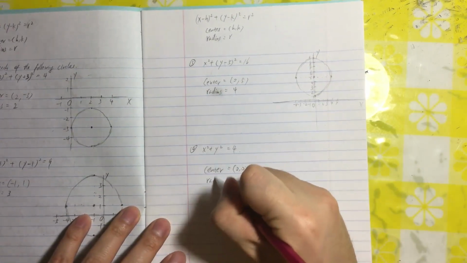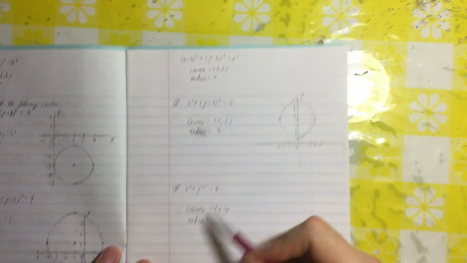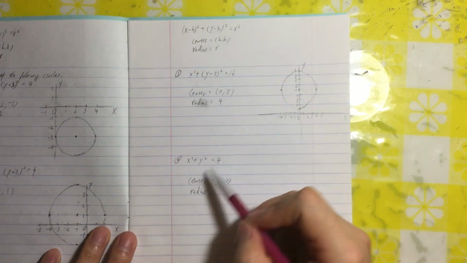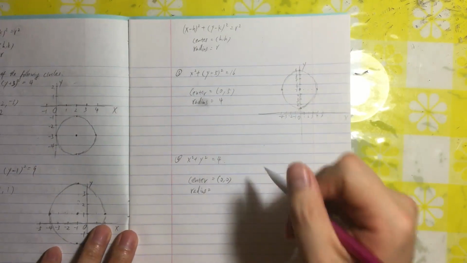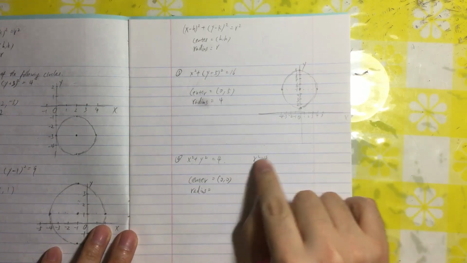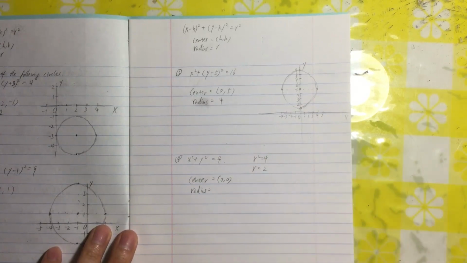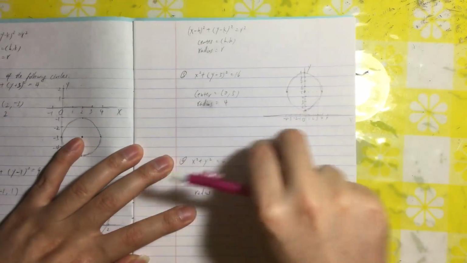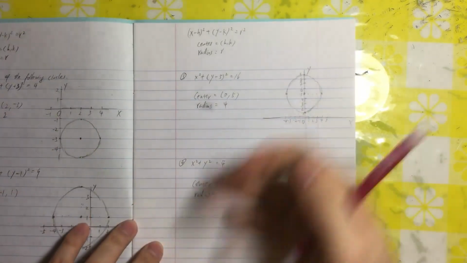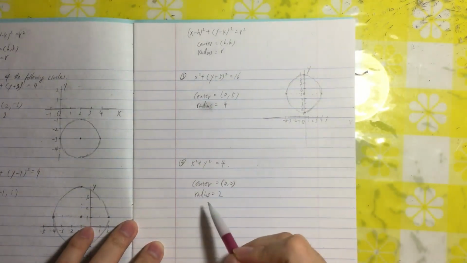What's the radius? Try to match the formula. R squared must equal 4. If r squared equals 4, then r must be 2. We take the square root. The square root of 4 is 2. Once we know the center and the radius, we can graph the circle.